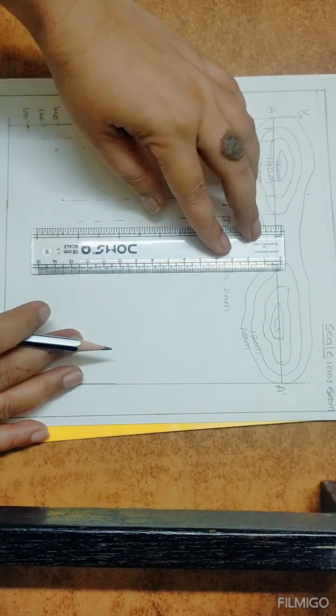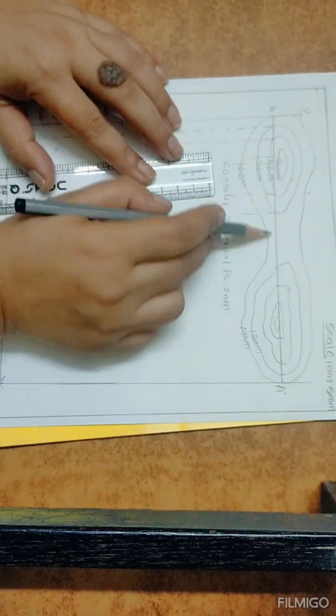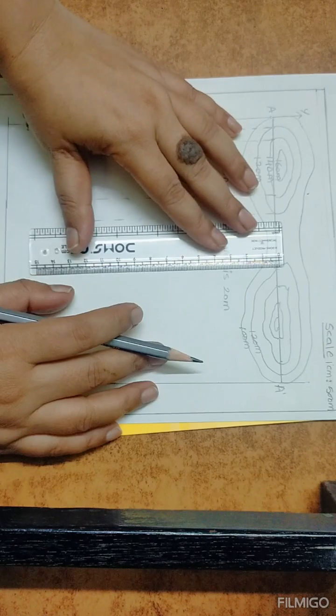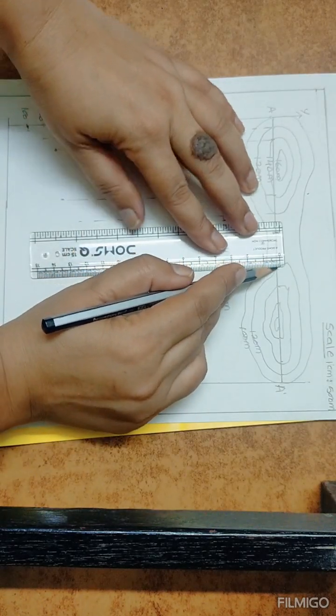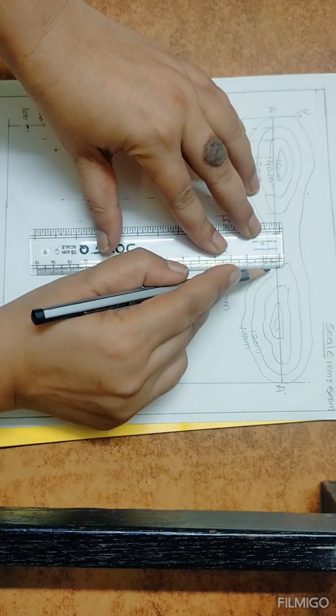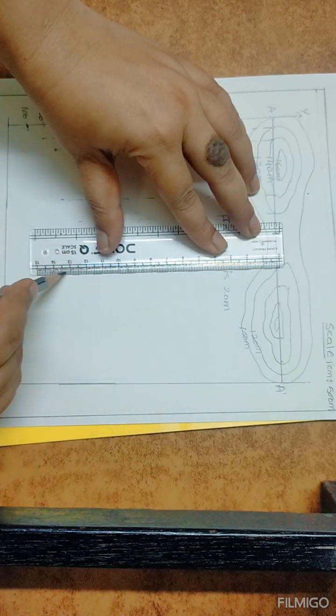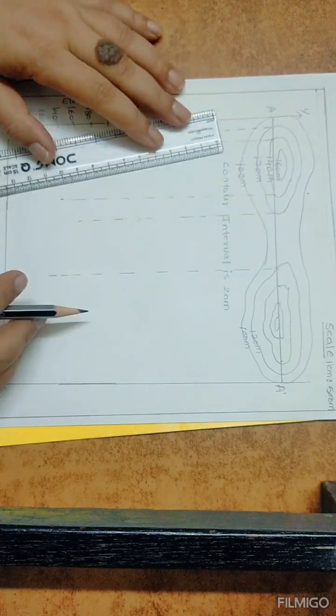Now for the second contour, this is the gap between. There is nothing crossing these lines, so leave that space. Now this is again another crossing, and this is 120, so we will mark one more point at 120.